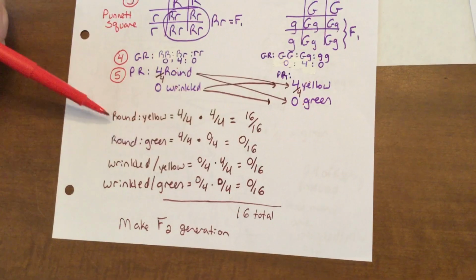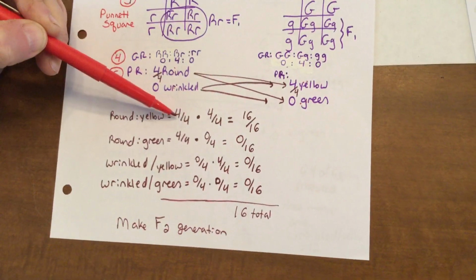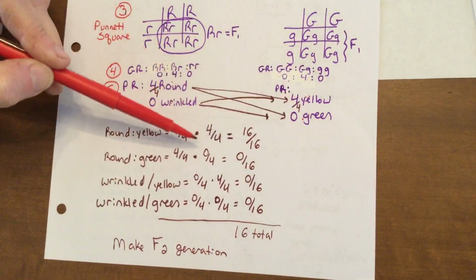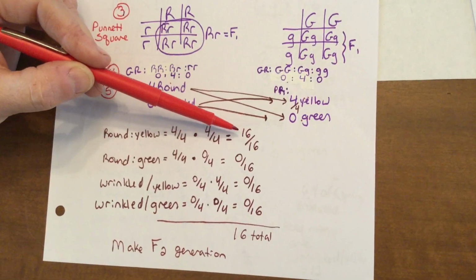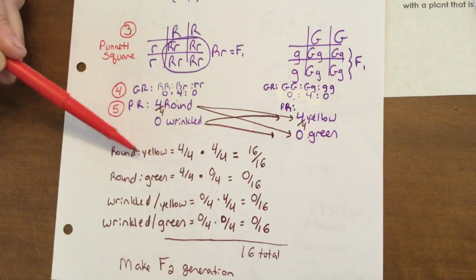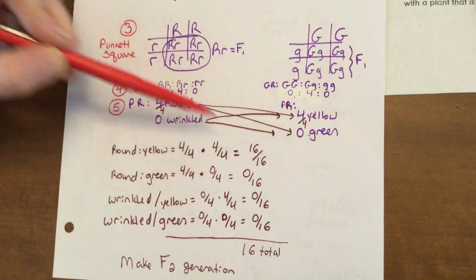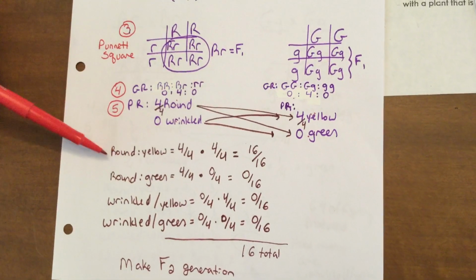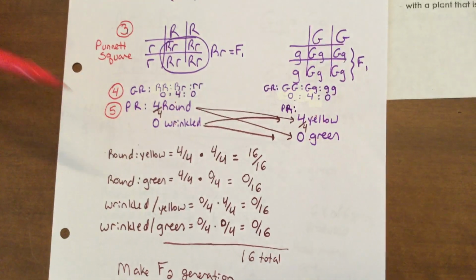I'm going to fill them in. How many were round? Oh, 4 out of 4. How many were yellow? Oh, 4 out of 4. You're going to multiply them through. That's that probability that we were talking about where you're just multiplying them through. So I know that all 16 out of 16, every plant that is created here is going to be round and yellow. Go through and look at the rest.